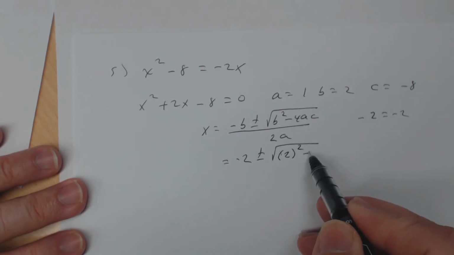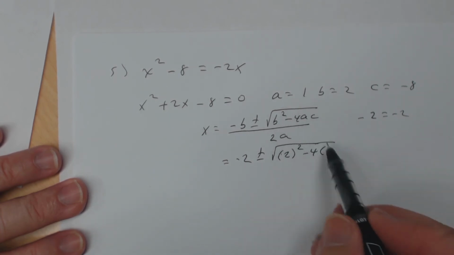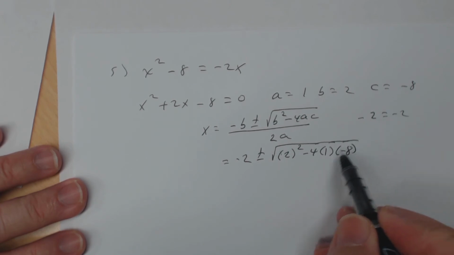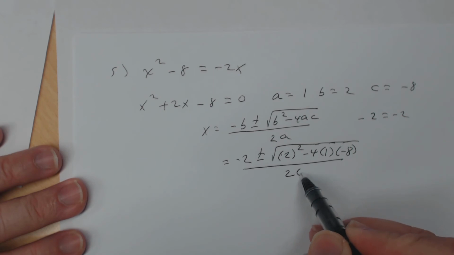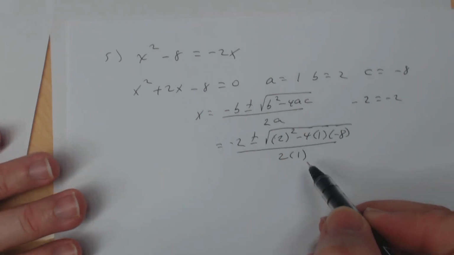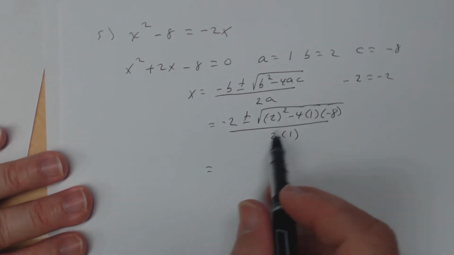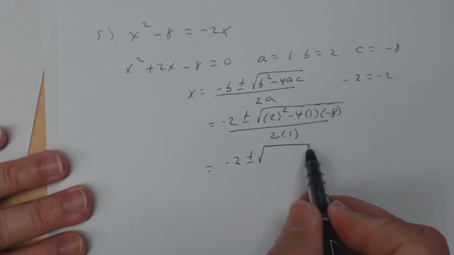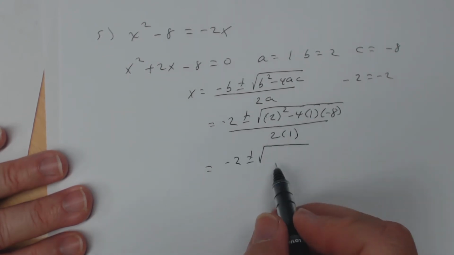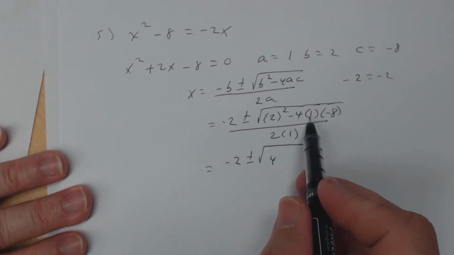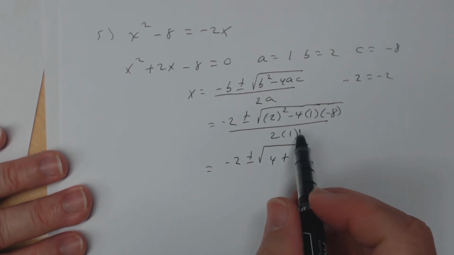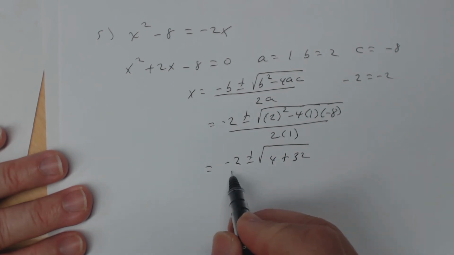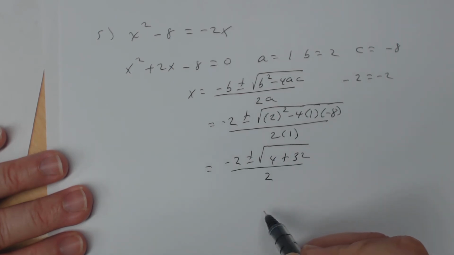So 2 squared minus 4 times a, which is 1, times c, which is negative 8, all over 2 times a, which is 1. Let's simplify as much as possible. I get negative 2 plus or minus the square root of 2 squared, which is 4. A negative times a positive times a negative is a positive. 4 times 1 times 8 is 32, all over 2.